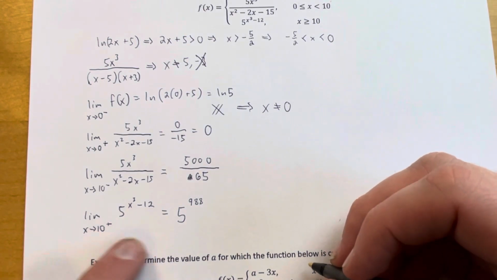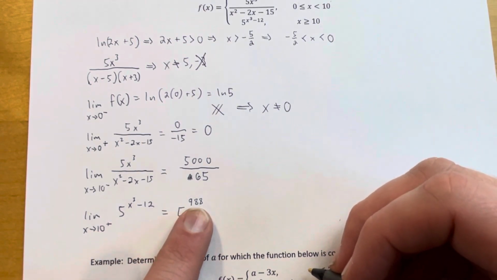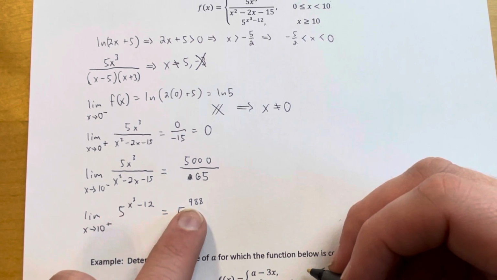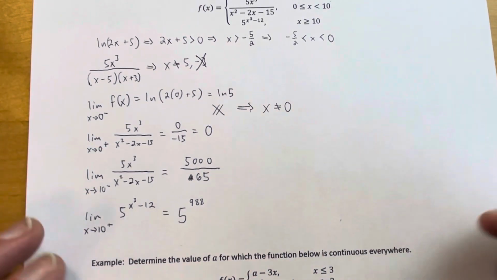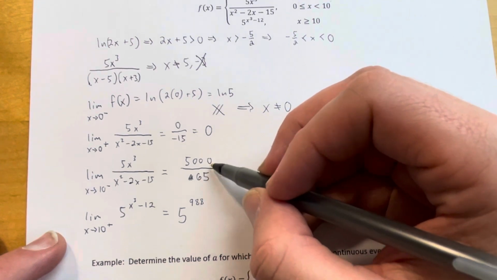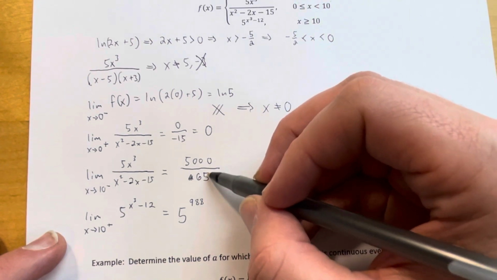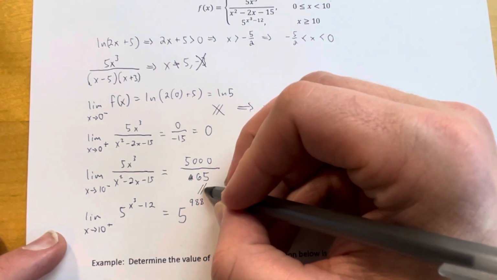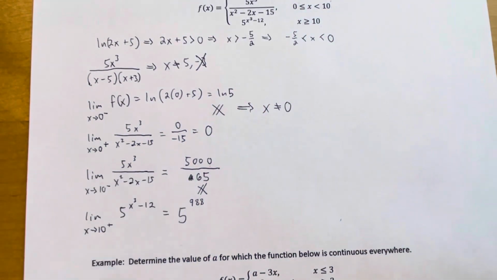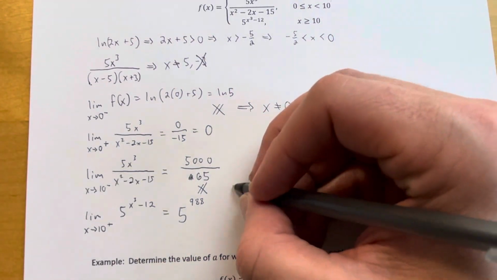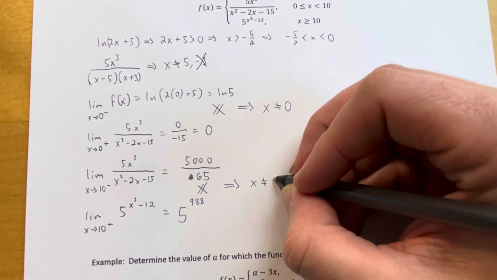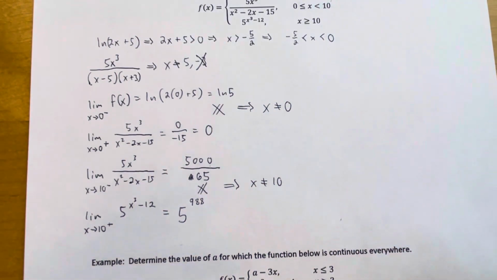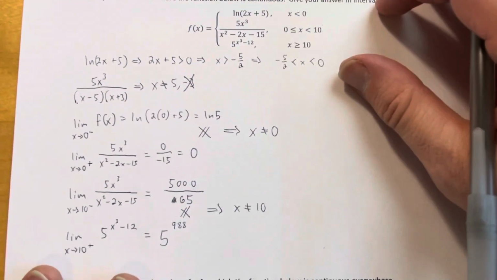Okay, that is a gigantic number. 5 to that power is so large that your calculator is not going to be able to represent that. Clearly much bigger than this. This would be less than 5,000 because I'm dividing 5,000 by a number that's greater than 1. So there's no chance of these two things being equal to each other. And this means that x cannot equal 10, at least as far as x values that make this function continuous.